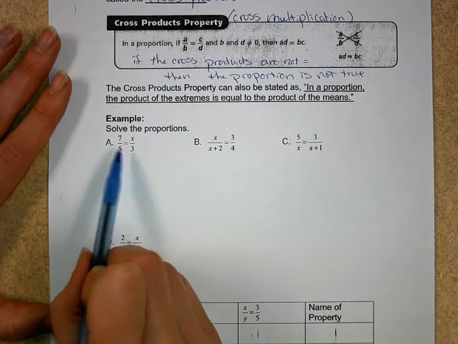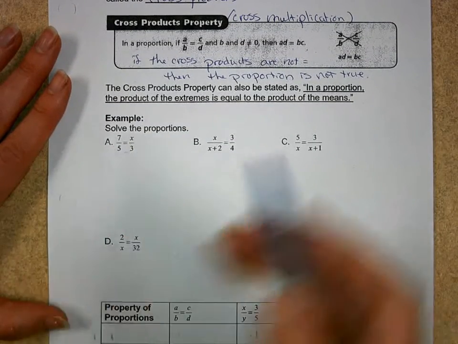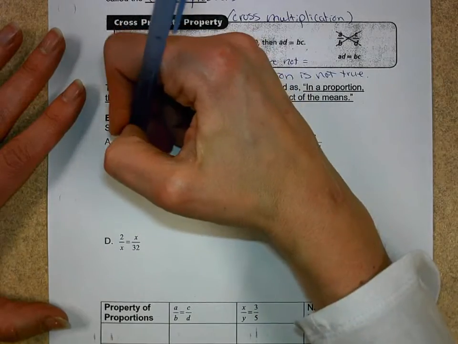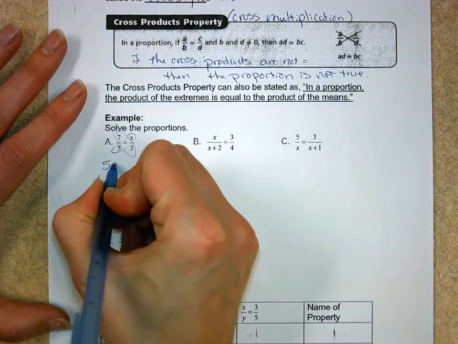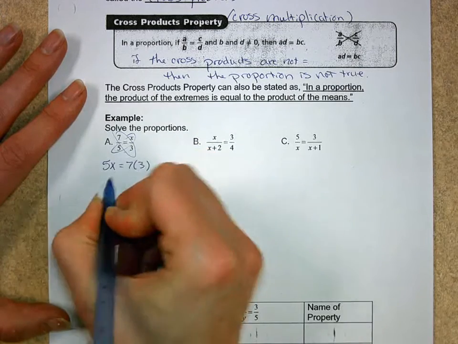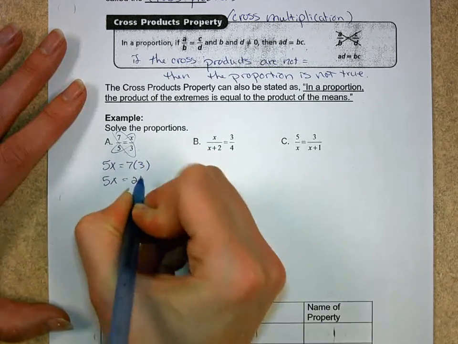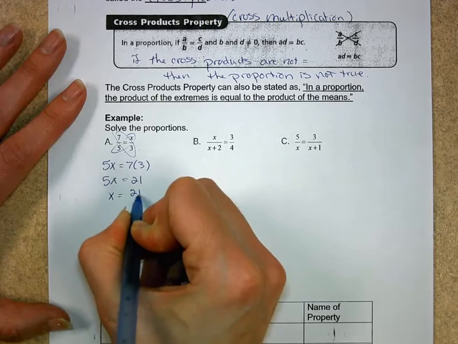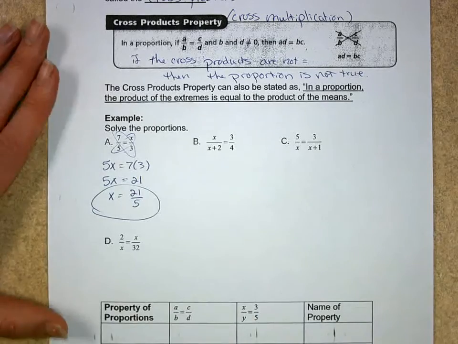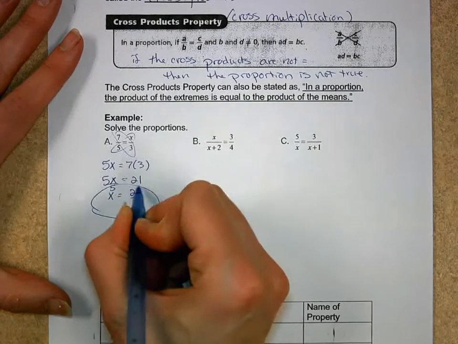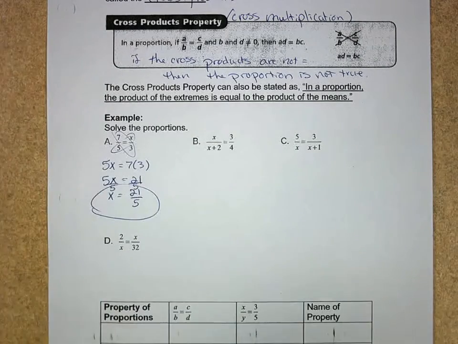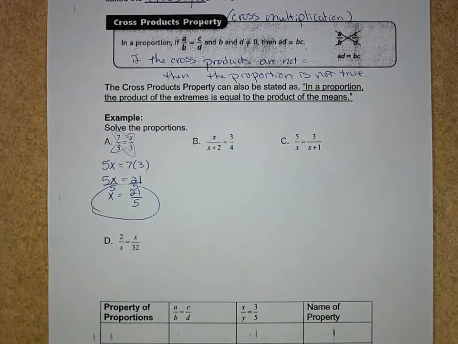You could either get a common denominator and then compare the numerators, or you can cross multiply. And I'm going to do the product of the means equals the product of the extremes. So 5 times x equals 7 times 3. I get 5x is equal to 21. X is going to be 21 over 5. I divide both sides by 5, right? And if you needed to see that, let me change that so you can see it. But that's your answer, 21 over 5. Yes, that's the same thing as 4 and 1/5.